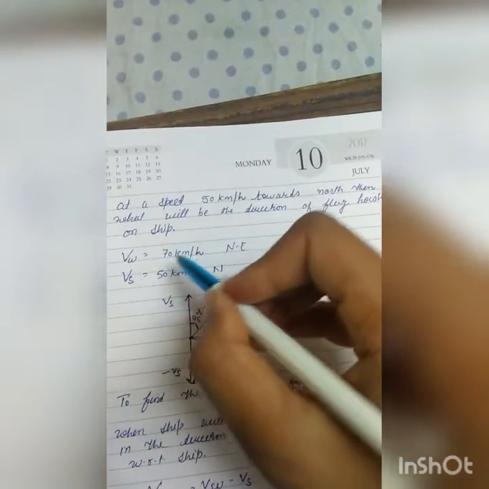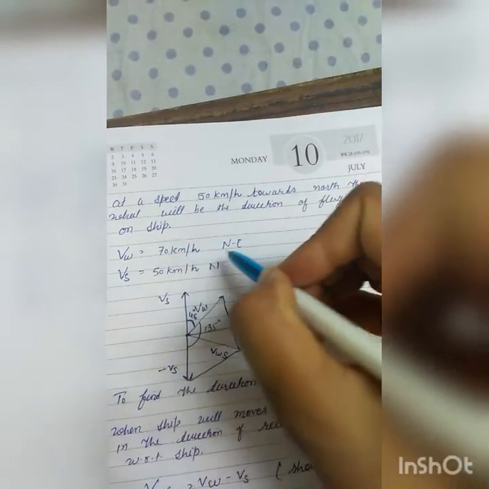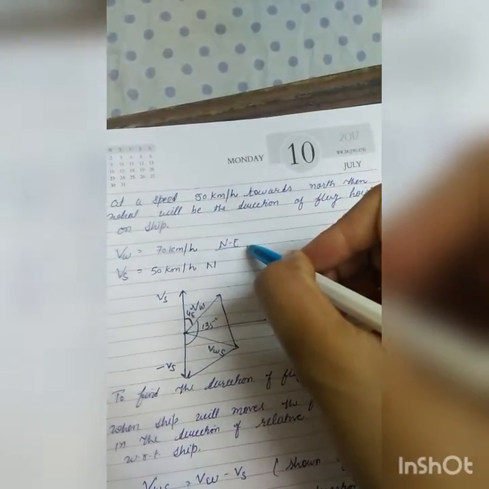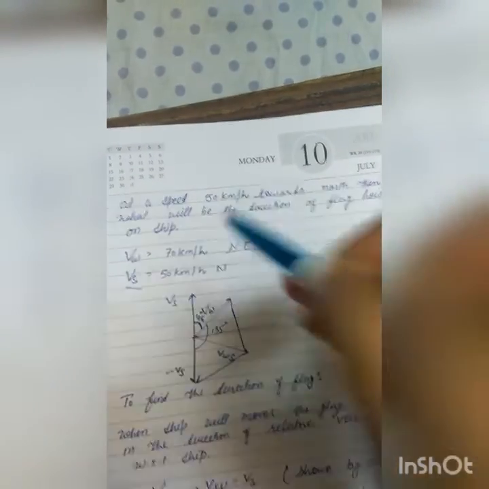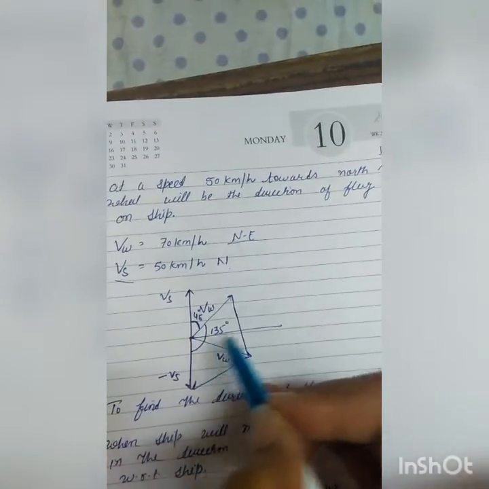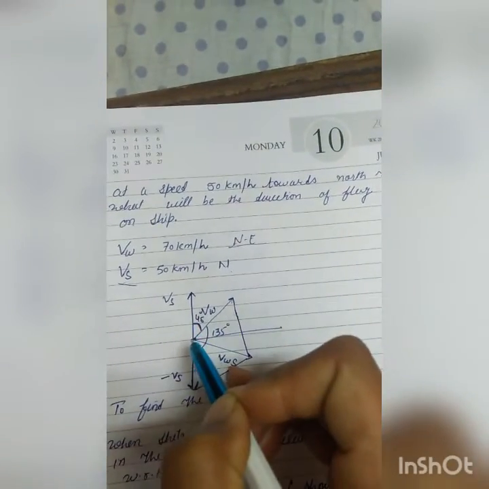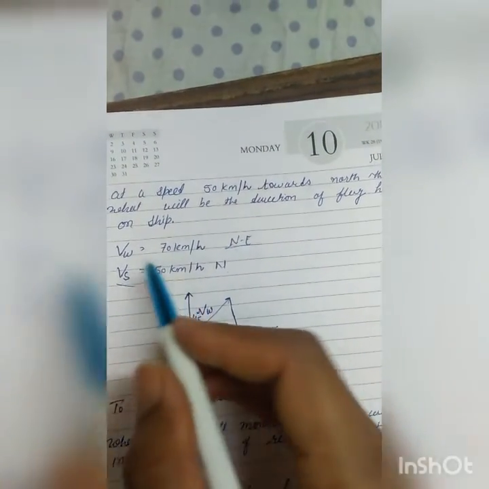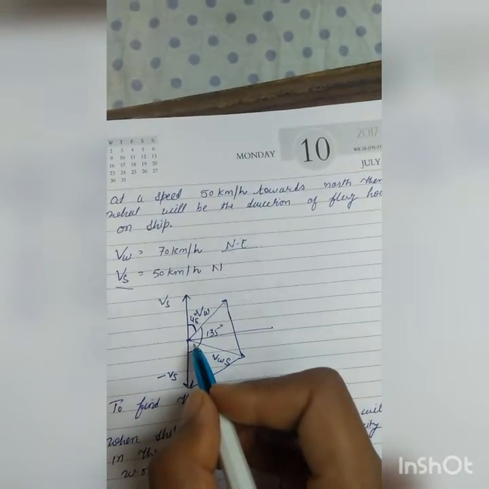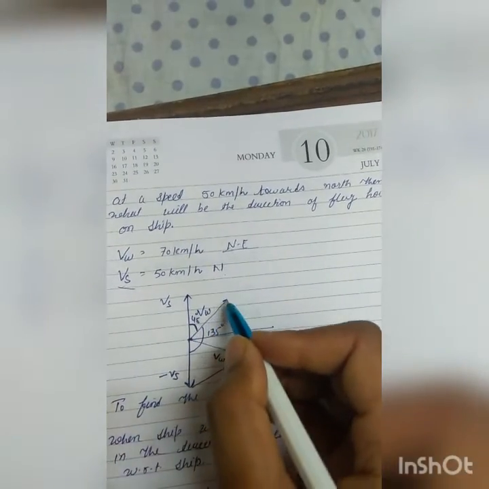Now, the velocity of the wind is given as 70 km per hour in the northeast direction, and the velocity of the ship is 50 km per hour due north. So, draw a diagram. The velocity of the ship is towards the north, and the velocity of the wind is given in the northeast direction.